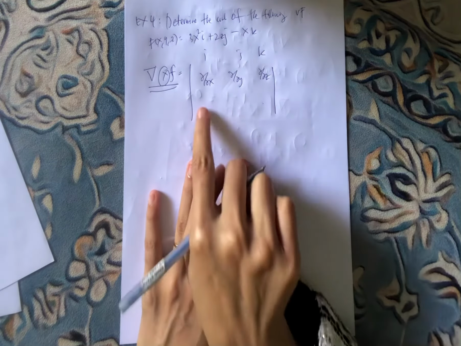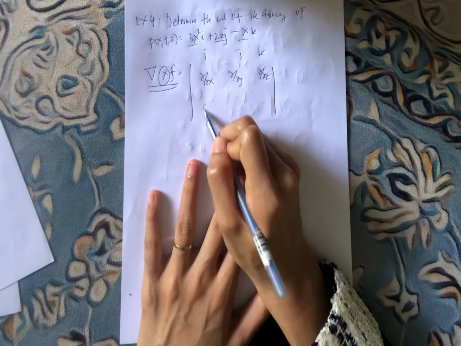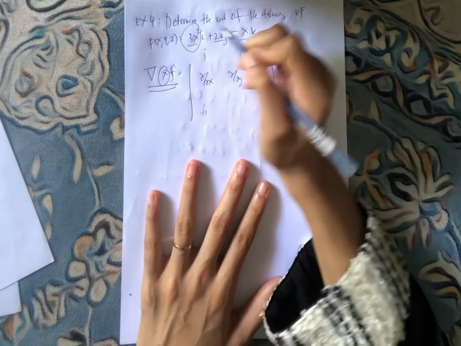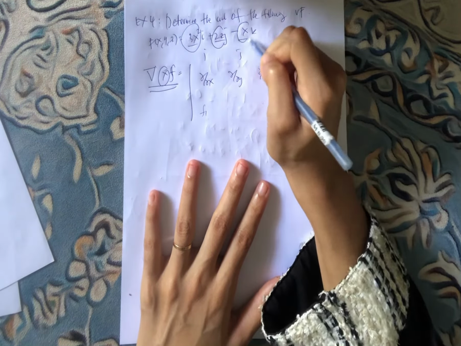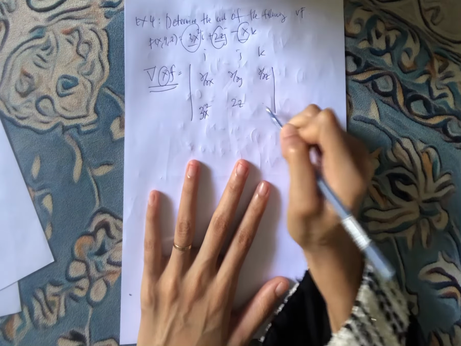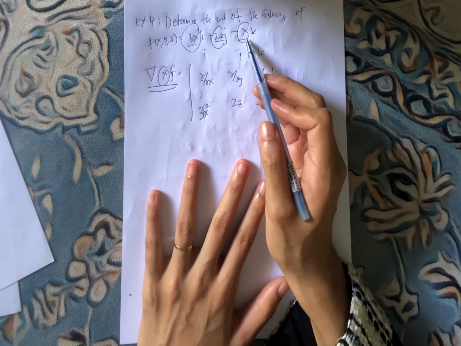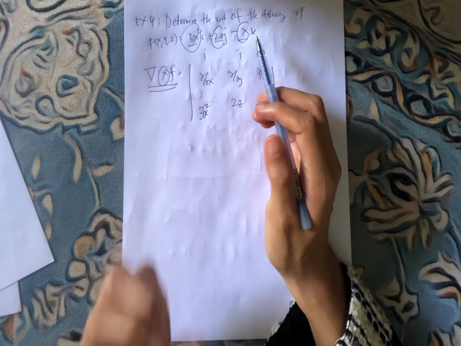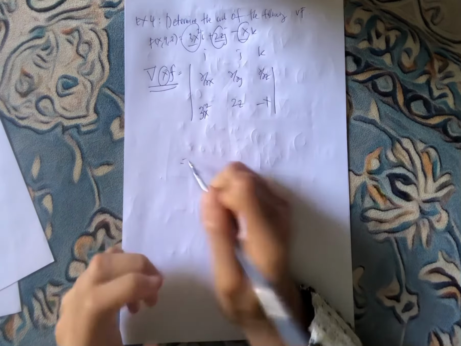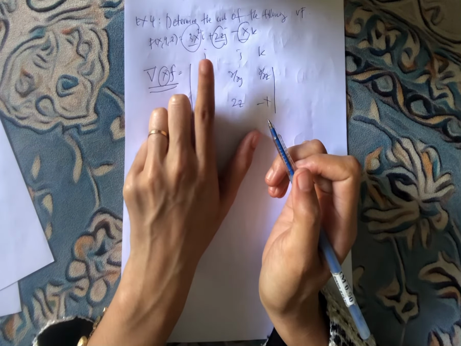Okay, so now for i, j, k, you just follow this one. This is your F1, this is your F2, and this is your F3. So your F1 will be 3x squared, 2z, and negative x. The negative must be together, so you need to bring it together. Like we did before, to get the i, you need to close column i.